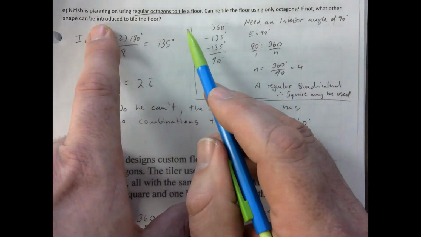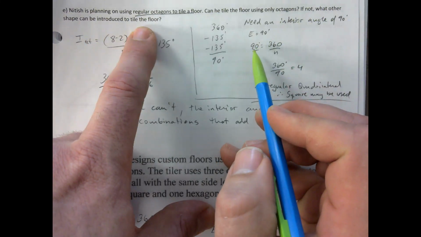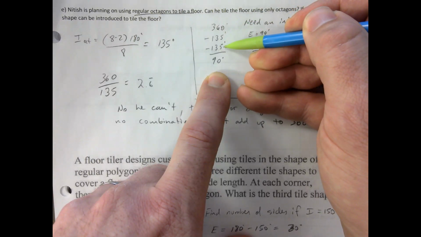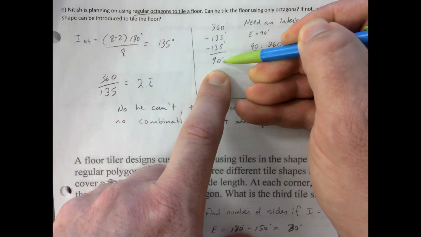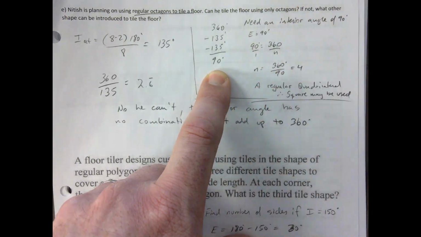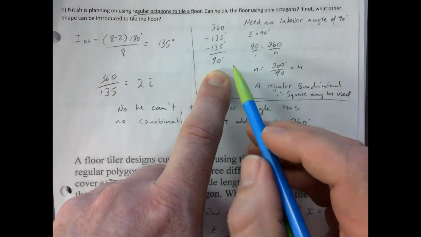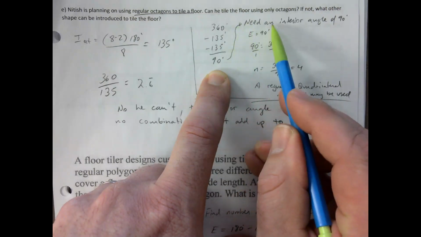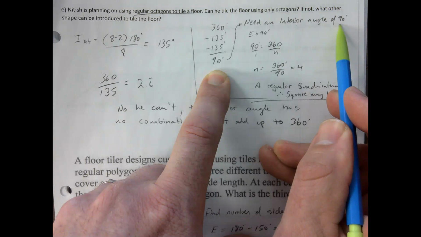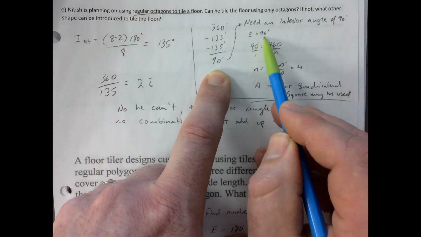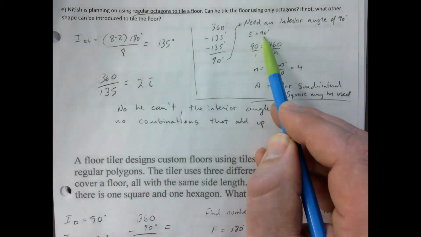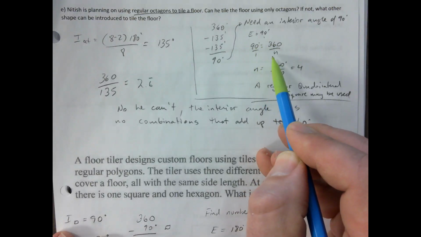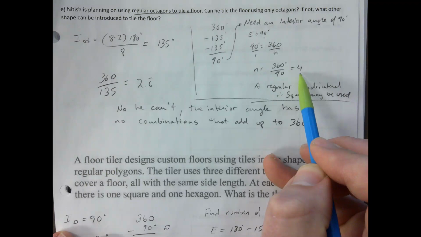It says what other shape can be introduced to tile the floor. Start with 360, subtract. In this case, I subtracted 2 octagons. I'm left with 90. You know what? If it's just 90, you go ahead and just say a square can be introduced. But what this is saying is that you need an interior angle of 90 degrees, which means that the exterior angle is 90 as well, right? If your interior is 90, your exterior is 90 as well. And then I use the exterior angle formula to figure out that you need a 4-sided shape.